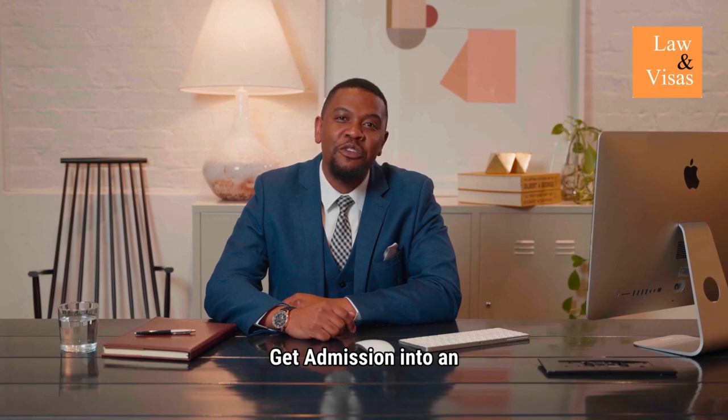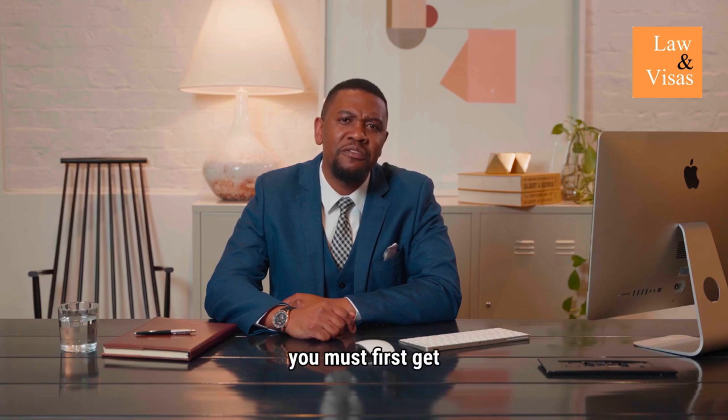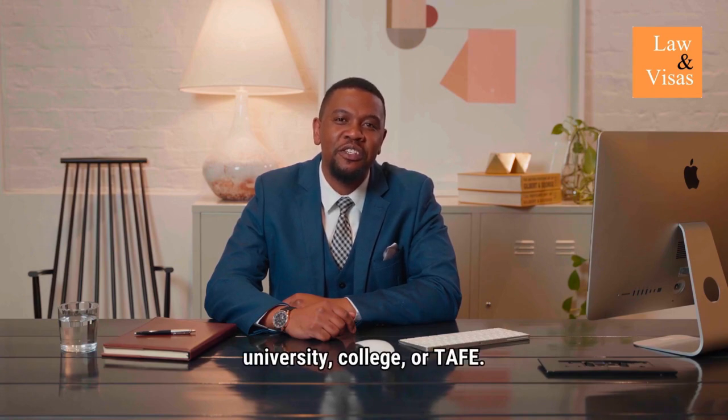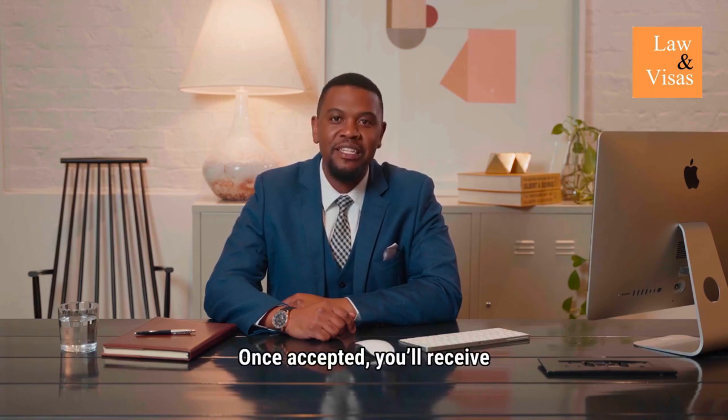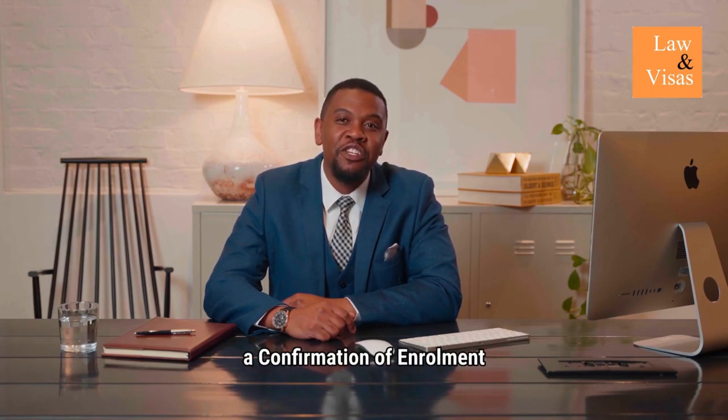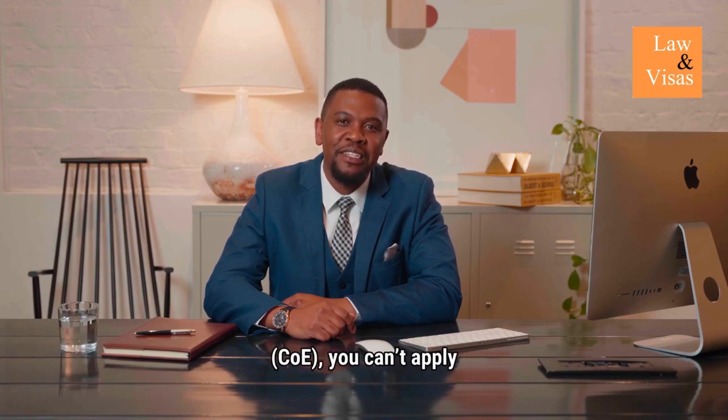Get admission into an approved Australian institution. Before you even think of applying for a visa, you must first get accepted into a CRICOS-registered institution. This could be a university, college, or TAFE. Once accepted, you'll receive a Confirmation of Enrollment, COE. You can't apply without this.